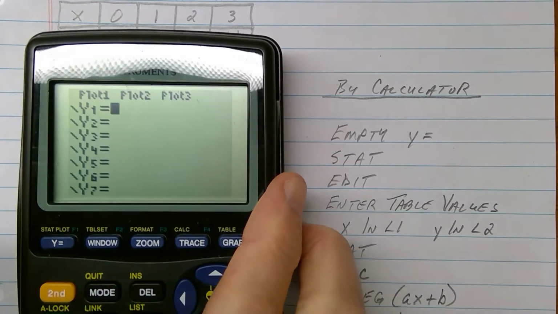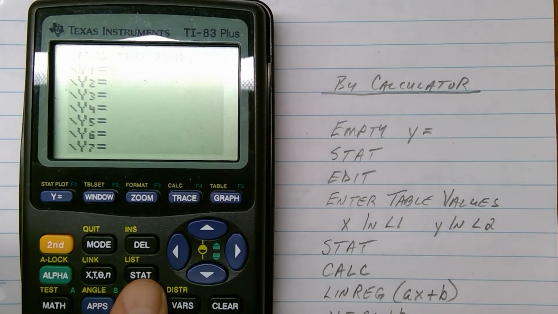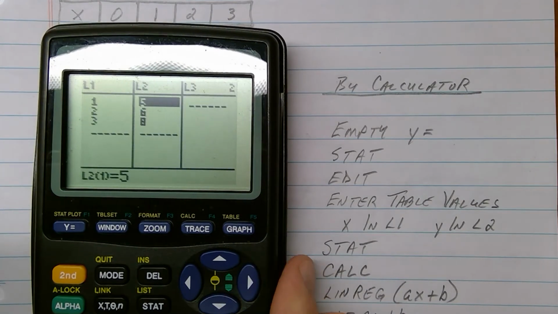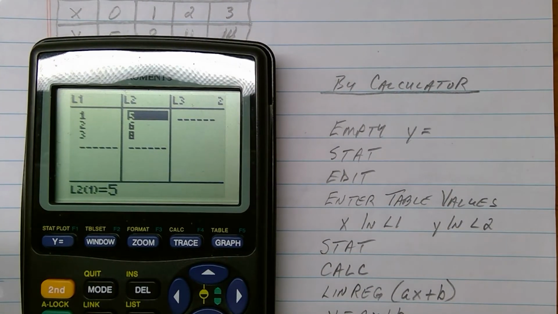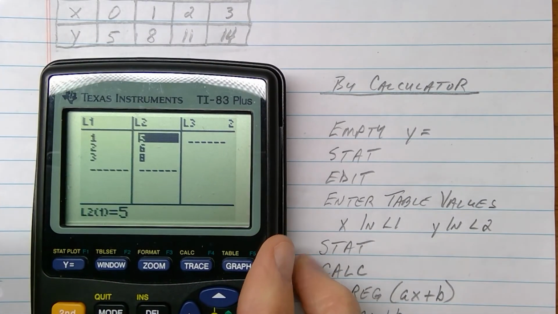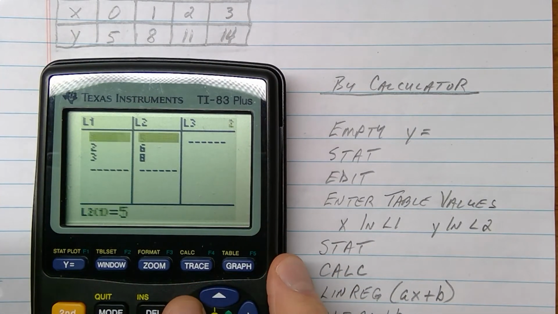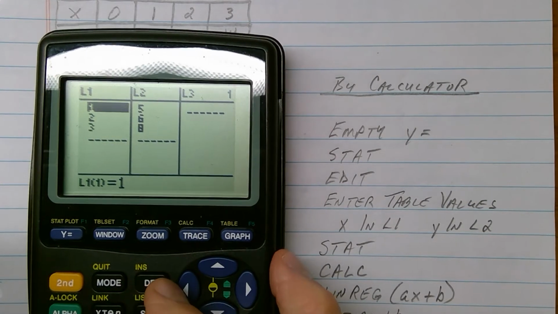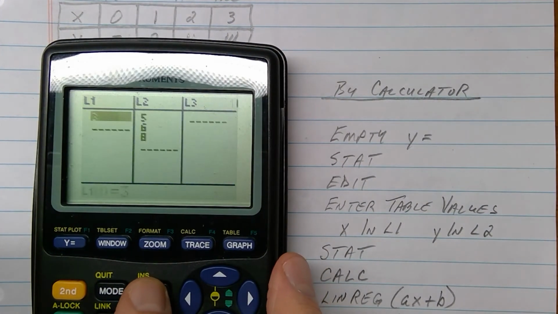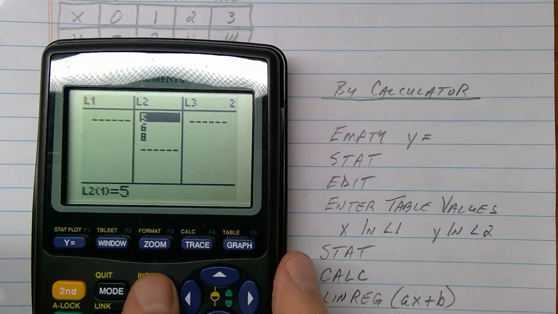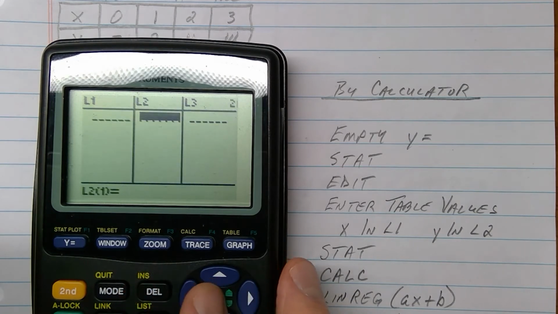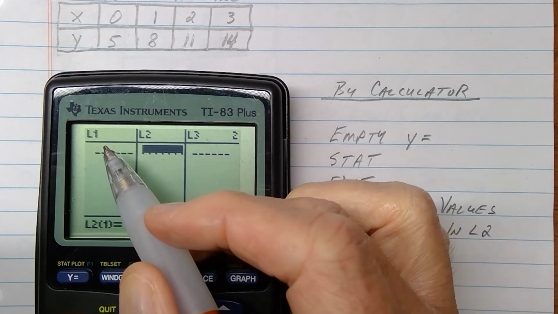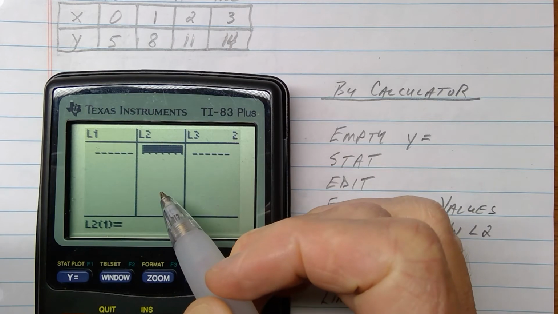Okay, now that we did a little housekeeping there, let's go to Stat and choose Edit, the first option. And then we have some lists, and this is where we're going to put our x's and y's. Now let's get rid of the old x's and y's, and I usually just do that by hitting the delete key right here. So I'm going to delete, delete, delete until my lists are empty. Okay, now that my lists are empty, I'm going to place the x values in list 1, and the y values in list 2.